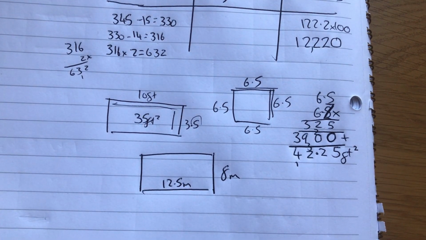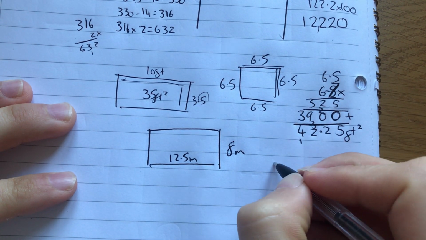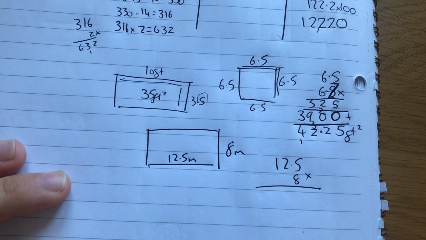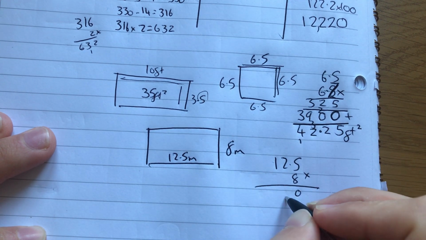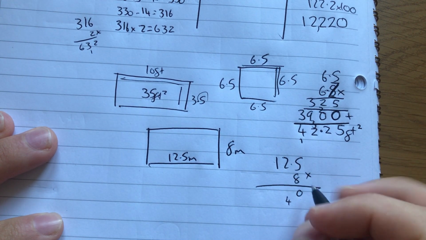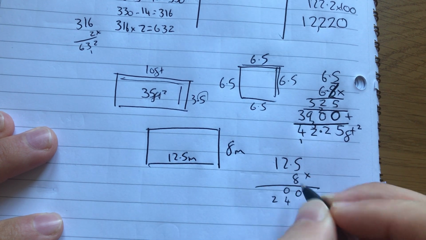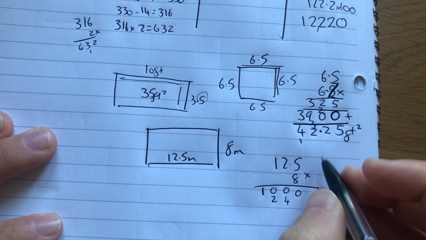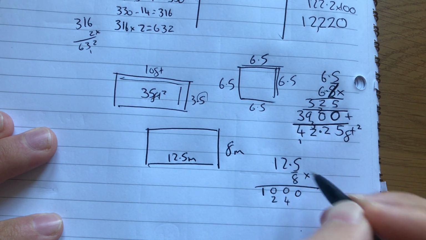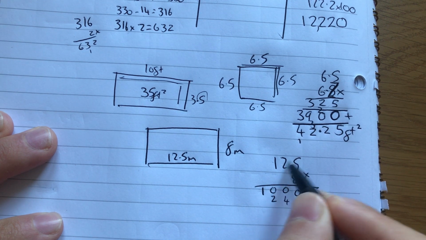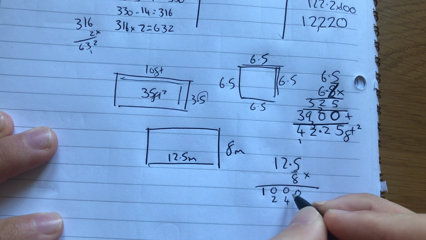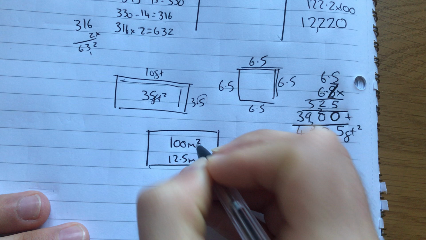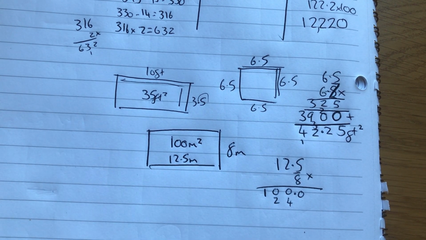So we need to know the area of the garden first, don't we? Just like we've been doing. 12.5 times 8. Forget the decimal for now. We'll come to that in a minute. 8 times 5 is 40. 2 times 8 is 16. Add 4 is 20. 1 times 8 is 8. Add 2 is 10. Well, that's a nice number, isn't it? You've got one number after your decimal, so there's a digit after the decimal. So he's got 100 metres. His rose garden is 100 square metres.